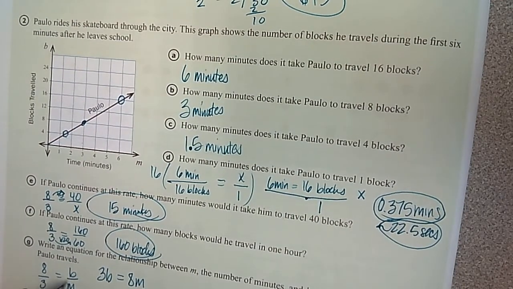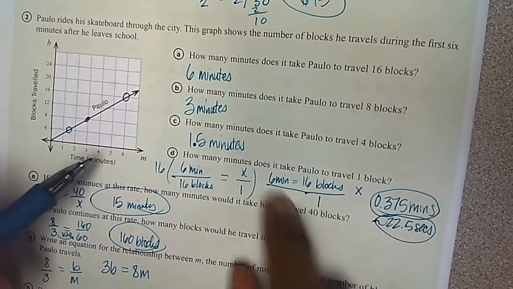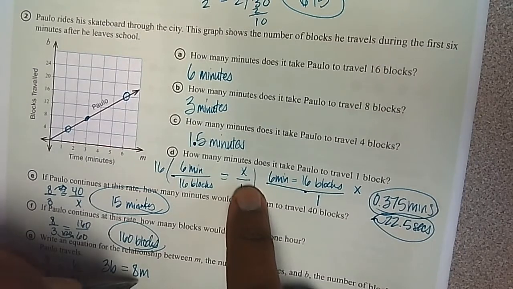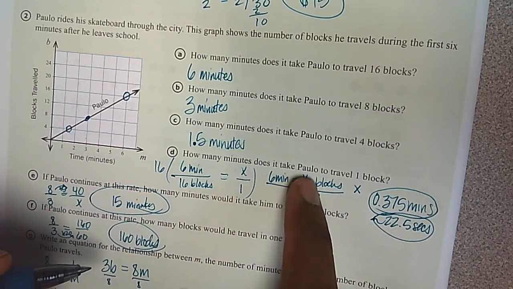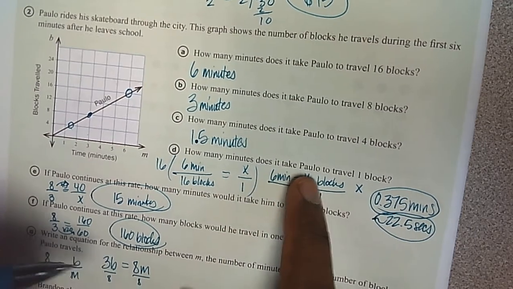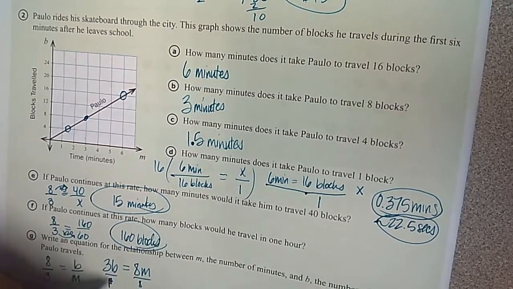So when B equals 8, I got to times it by 3. And when 3 equals M, I got to multiply it by 8. So if that's the case, how many minutes? So in this case, I would divide by 8. Disregard. I'm getting messy.